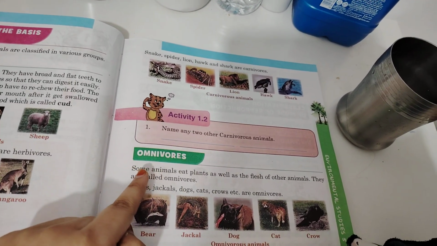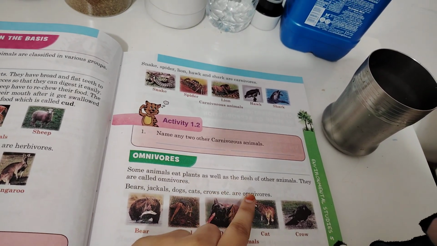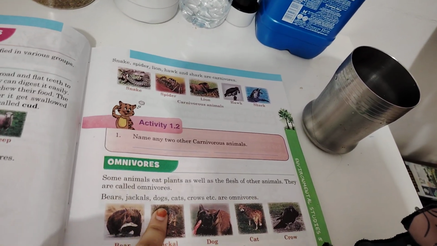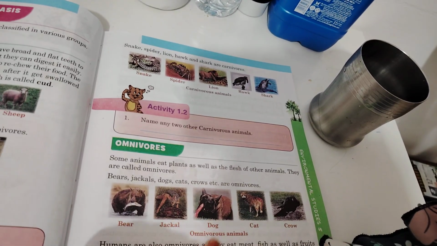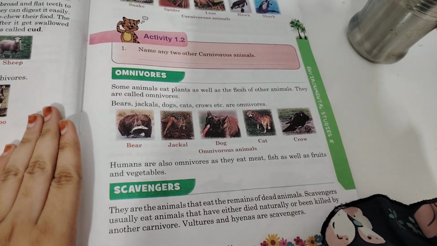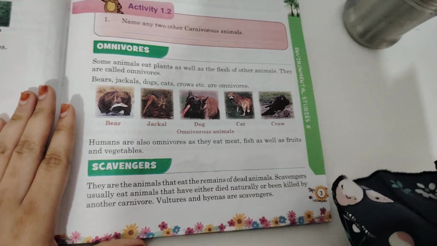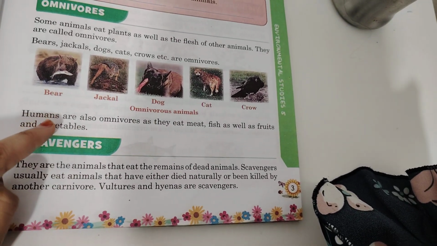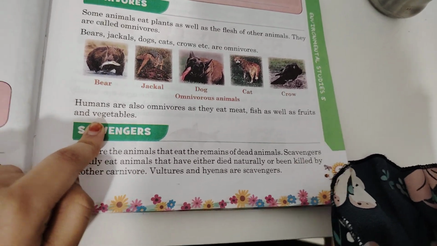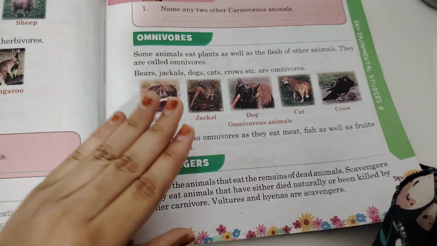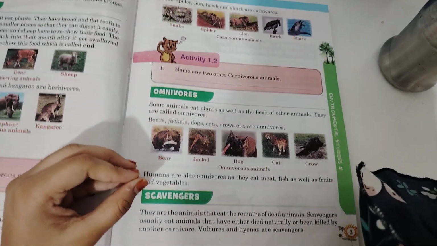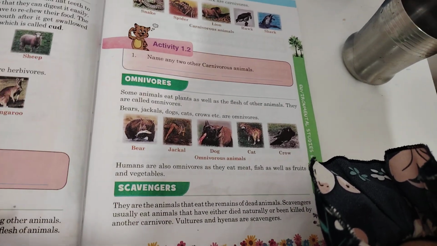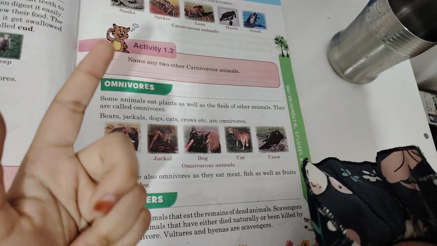Okay, omnivores. Omnivores are some animals that eat plants as well as the flesh of other animals. They are called omnivores. Bears, jackals, dogs, cats, crows are omnivores. And there are many examples who are omnivores. So yeah, humans are also omnivores as they eat meat, fish, as well as fruits and vegetables. Some humans are herbivores, like Hindus, Brahmins and all, Lingayats and all. So they don't eat egg, fish, meat, and all.